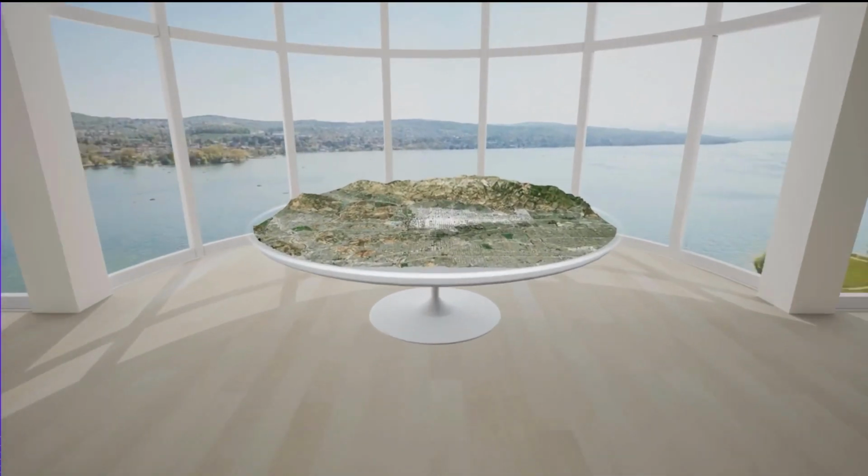So in this video, you'll see the VR tabletop in this virtual office.